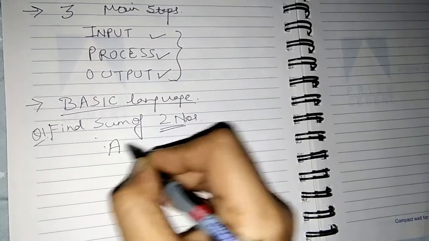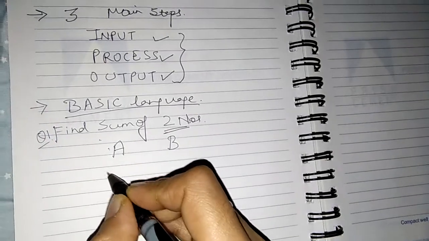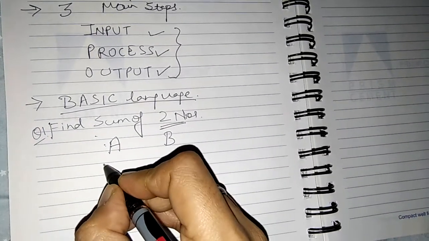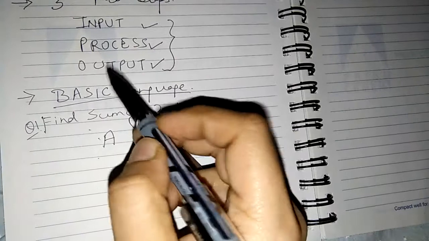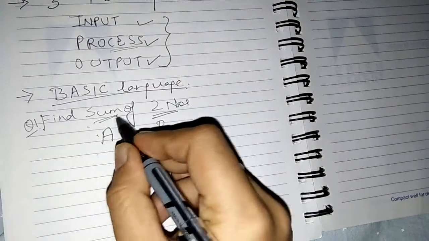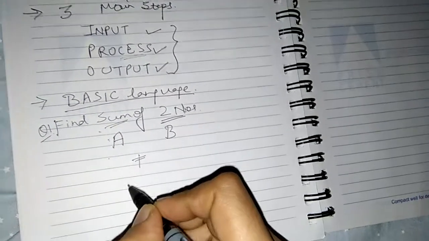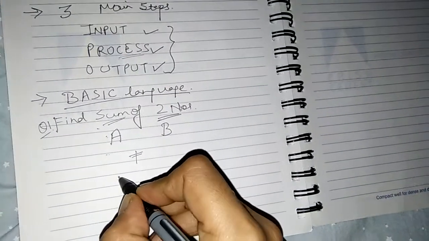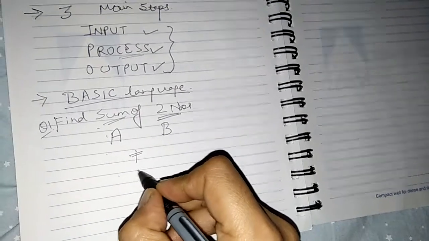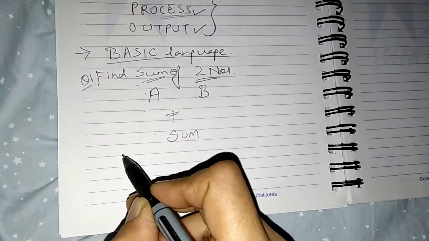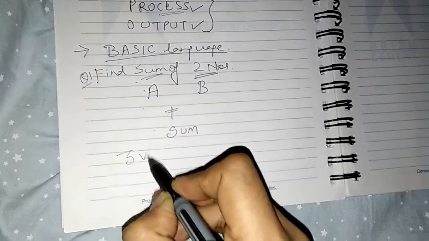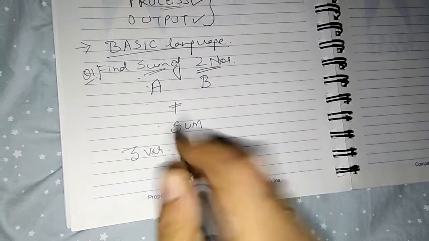Let us suppose these numbers are A and B, and then you should know the process that will apply on those numbers. The process would be sum. How do you find the sum? Using an operator, plus. And then the output would be the end result, that is the sum. So we have total 3 variables in this particular program.